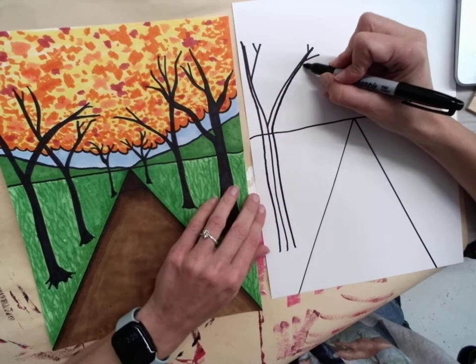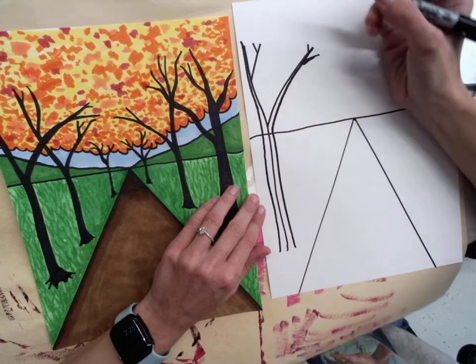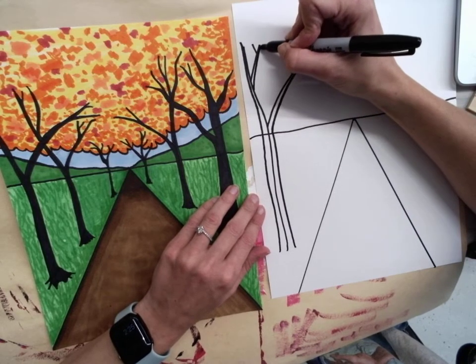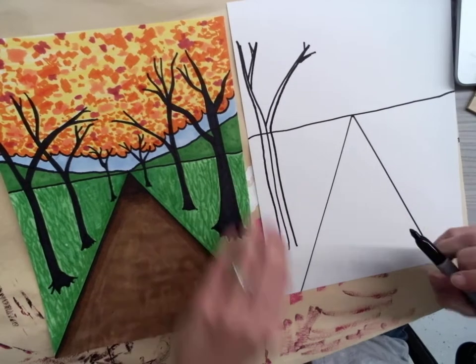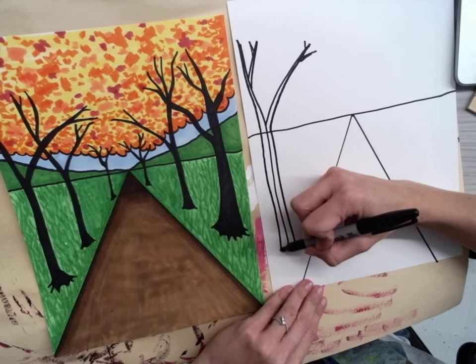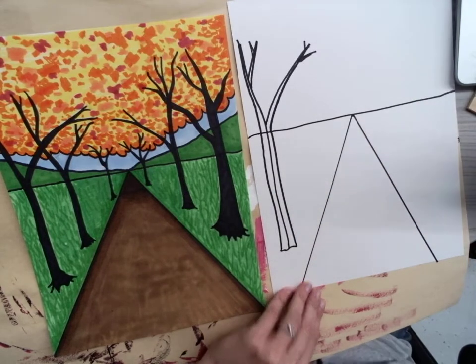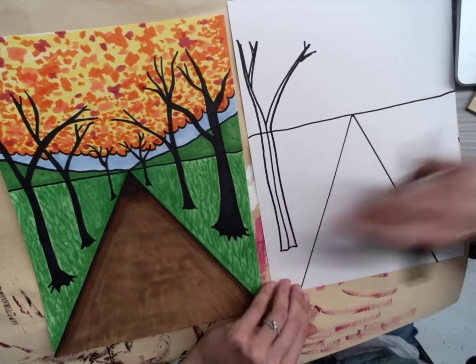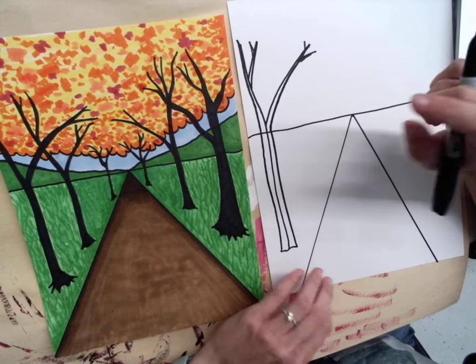Here I'm going to do the same thing, but I'm not going out too far, just a little. I'm also going to do that here and here. The bottom of my tree, I'm just going to do this wavy line. So that is the first one. Remember, at the end we are going to color this, so this will be solid. You won't see this, so you'll notice here you don't see those lines.